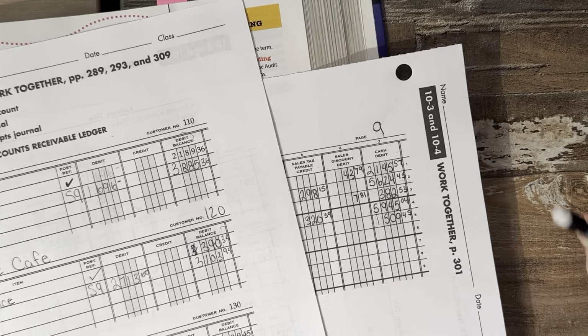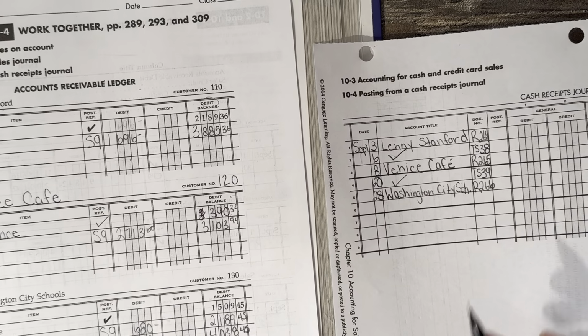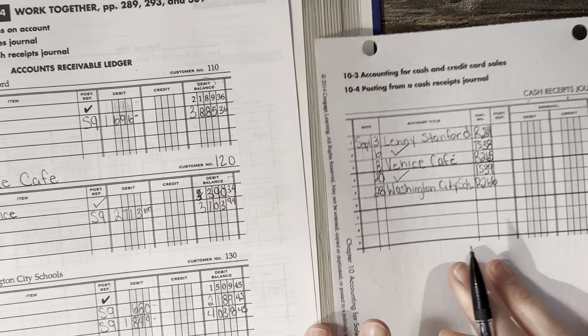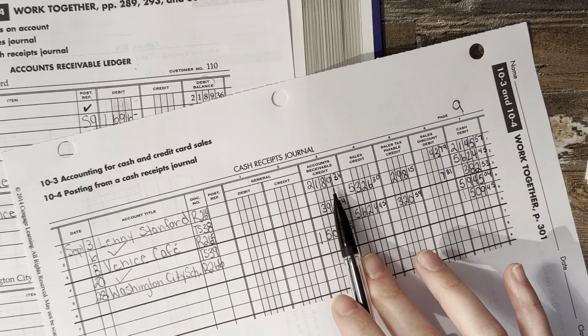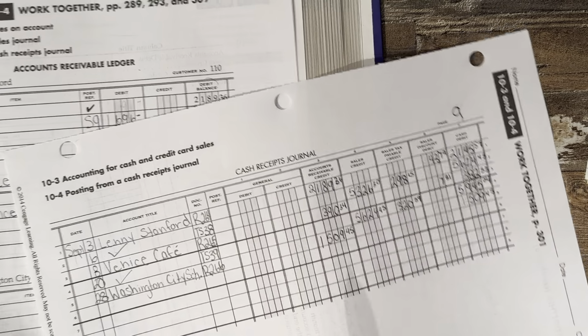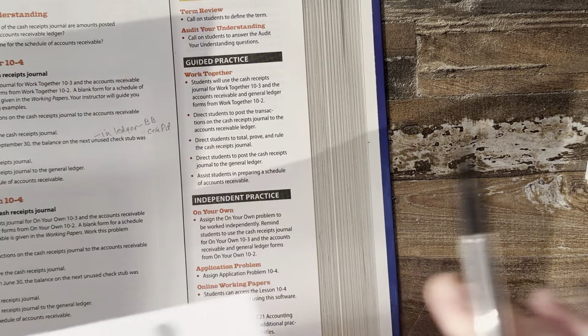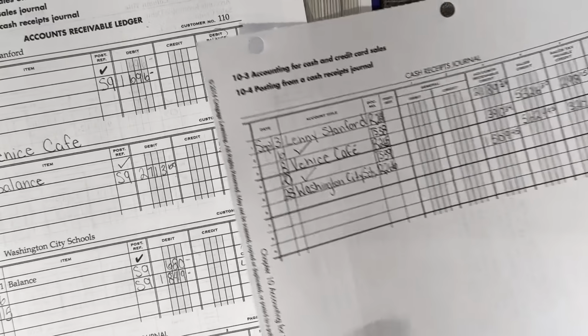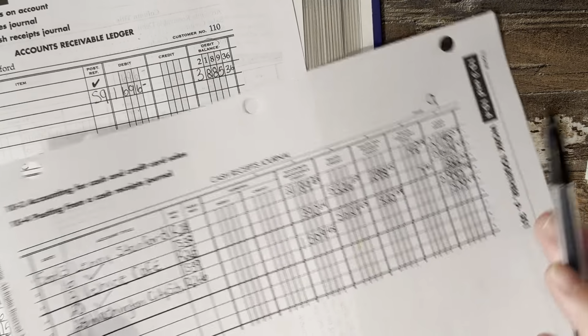So the first thing I'm going to find is my cash receipts journal and my accounts receivable ledger. So I'm just going to go down one by one here and post. So the first one is Lenny Stanford, and I want to just post the accounts receivable because it says post the cash receipts payments to the accounts receivable. So that's all I'm posting is these to the accounts receivable ledger.